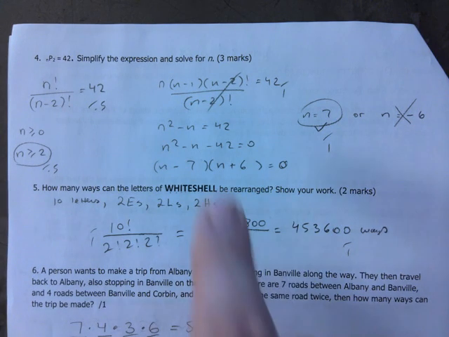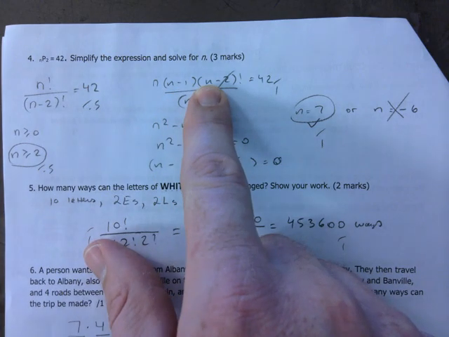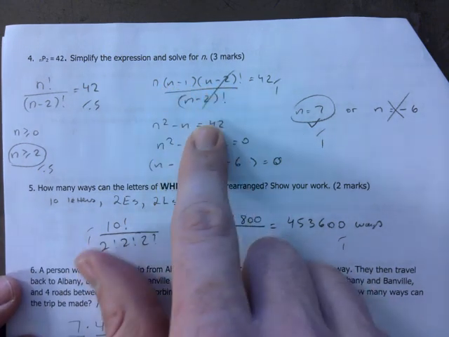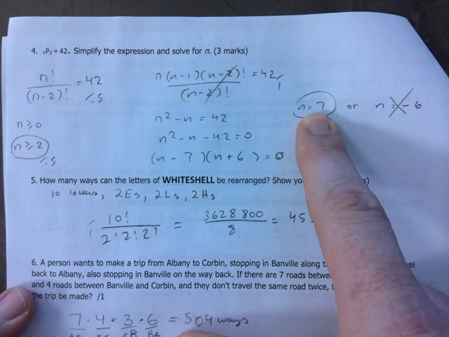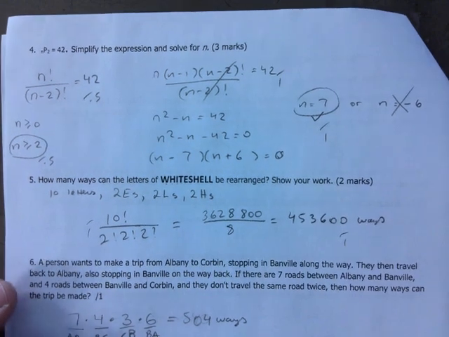Okay, sometimes students skip a step. So just make sure it goes down by 1, right? And so your answer is 7 if you did this right, which a lot of you did get this one.